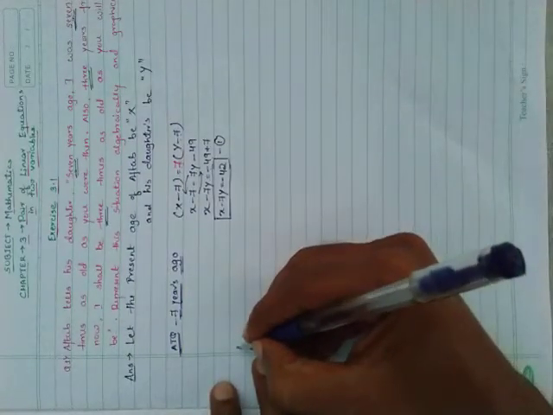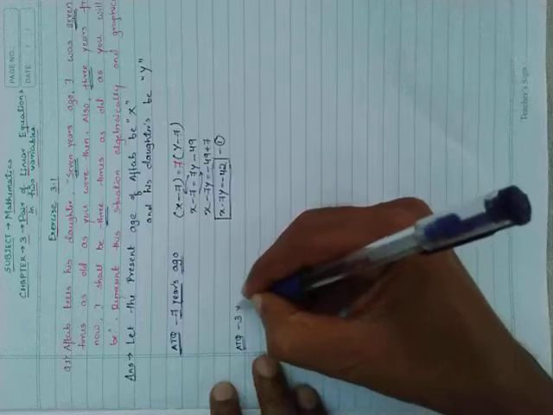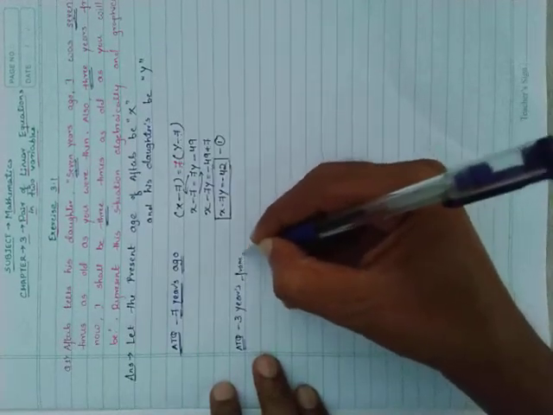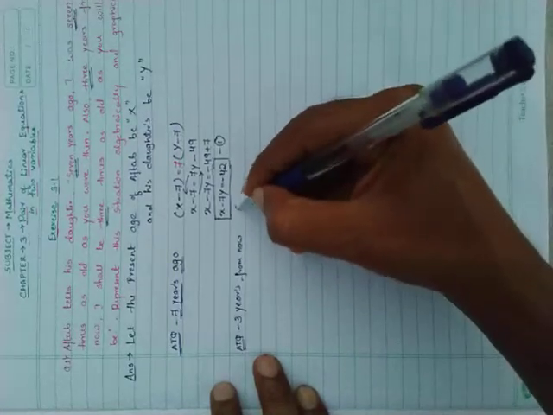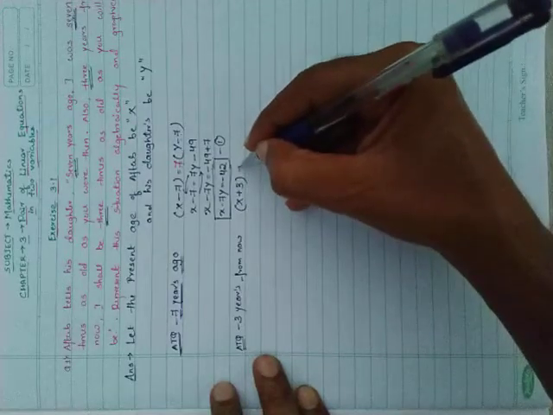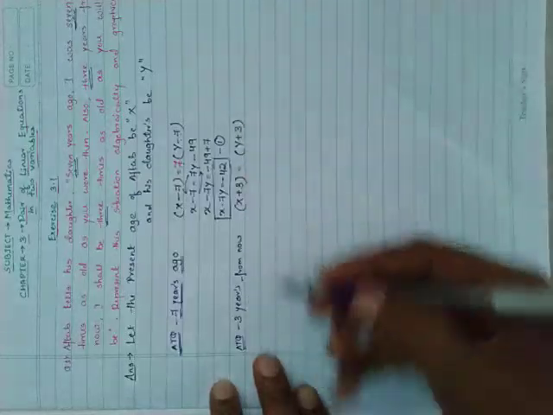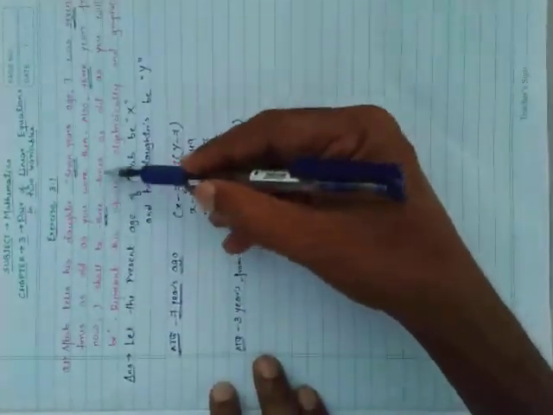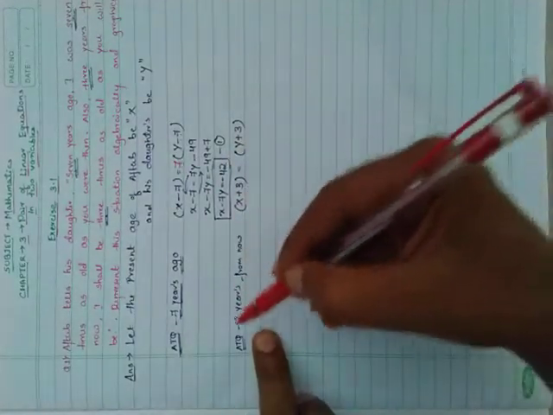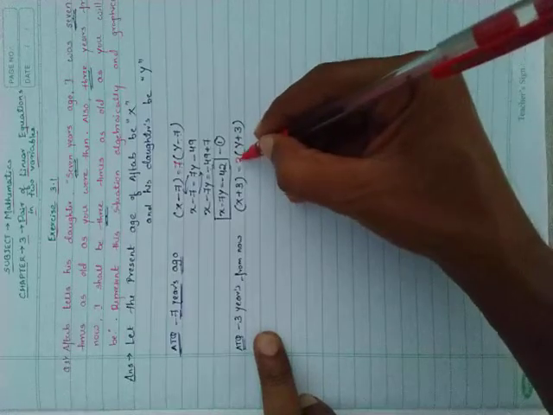In the same way, according to the same conditions given, 3 years from now, Aftab's age will be x plus 3. Similarly, the daughter's age will be y plus 3. And the relation states here 3 times. So we have to take Aftab's age 3 years from now will be 3 times the age of her daughter.